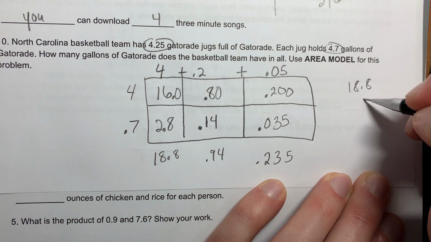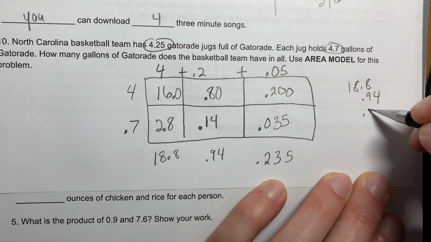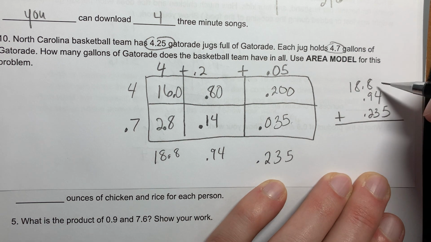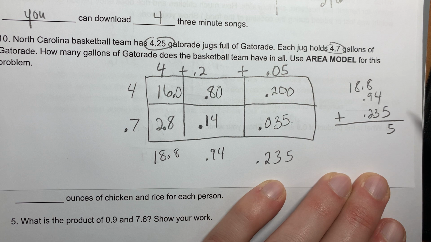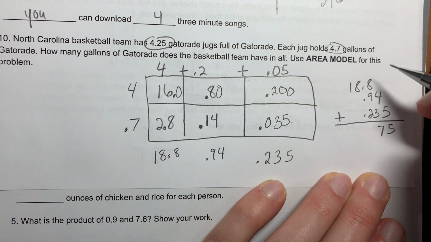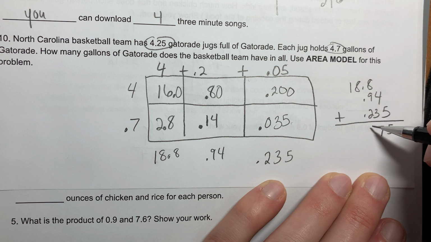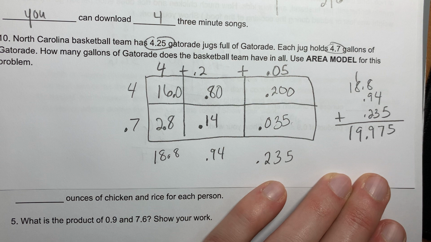18.8, 0.9, 94 hundredths, and 235 thousandths. Add those up. I could put zeros in there if I wanted to, not going to. 4 plus 3 is 7. 8 plus 2 is 10. 10 plus 9 is 19. Carry my 1, regroup it.